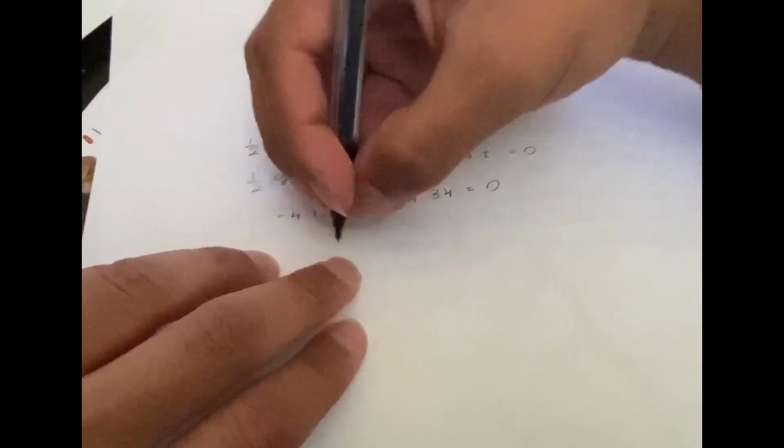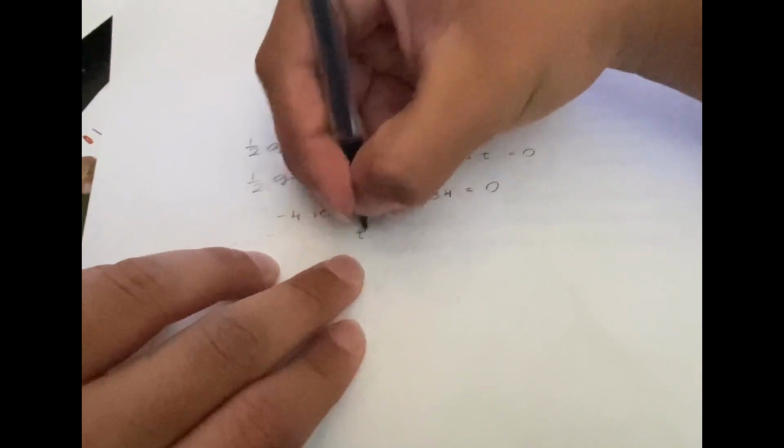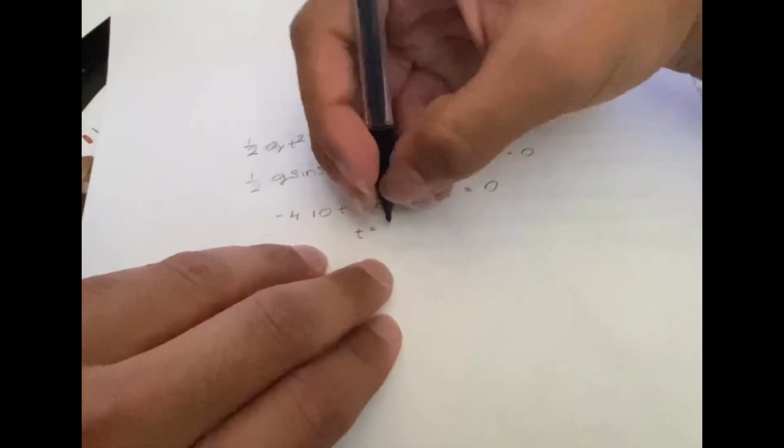So now to solve for t, we will subtract 14.34 to the other side and divide both sides by negative 4.10. And that evaluates to 3.50 seconds.